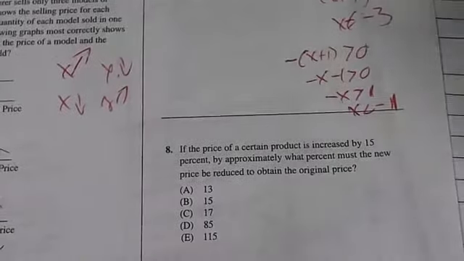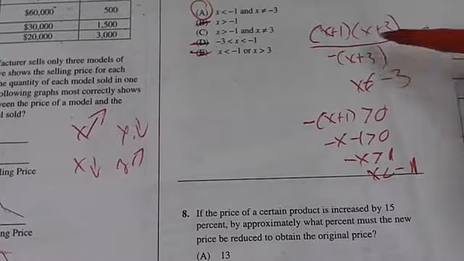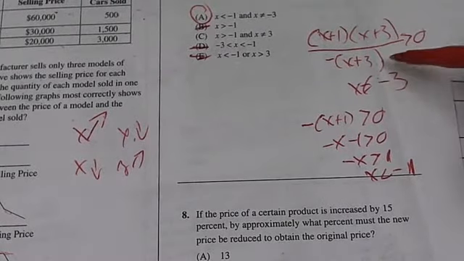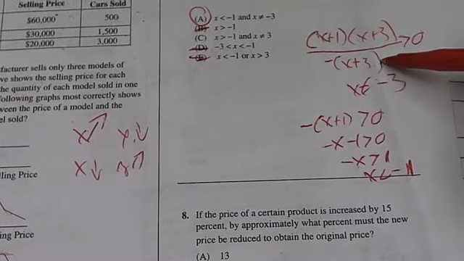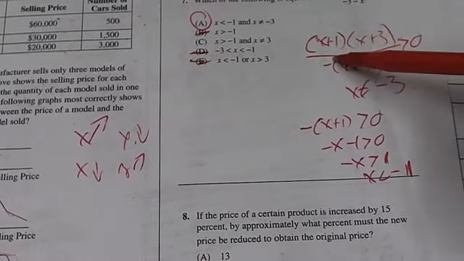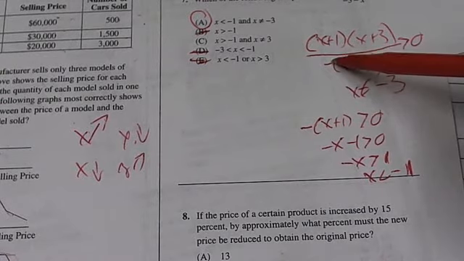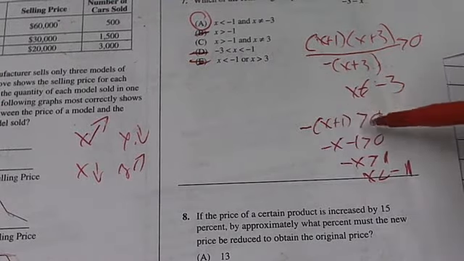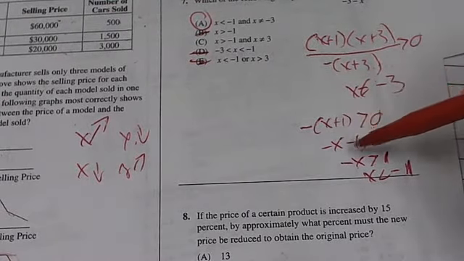So remember, your denominator can never equal 0. So what makes the bottom 0? Negative 3. So x cannot be negative 3. You cancel all the x plus 3s, left with the negative. Don't forget the negative. So you're left with negative x plus 1. Distribute the negative. Negative x minus 1 is greater than 0.